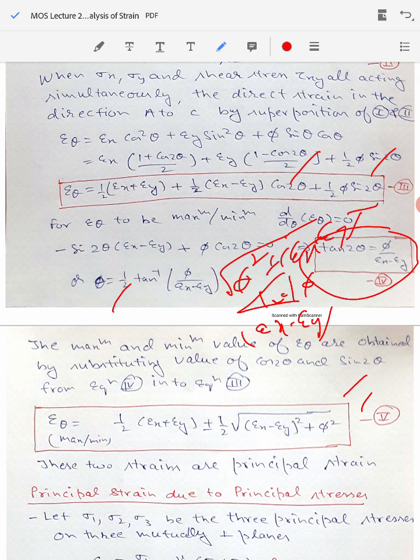This is very similar to what we did in the case of principal stresses. You must please go through that. You will find that a similar exercise we have done in the case of principal stress also. So by using equation 5, we can find the first principal strain epsilon 1 and second principal strain epsilon 2. One will come with the positive value here, another will come with the negative value here.